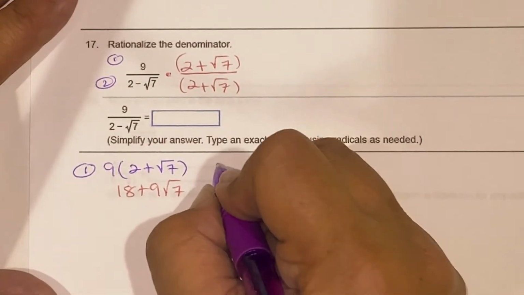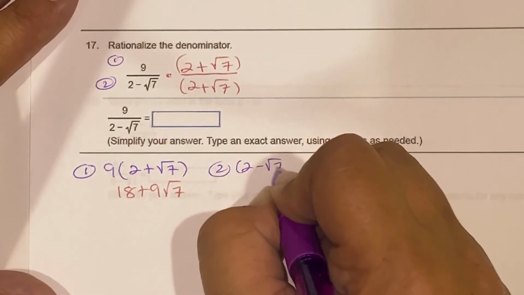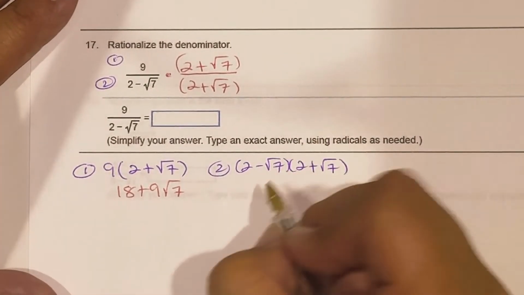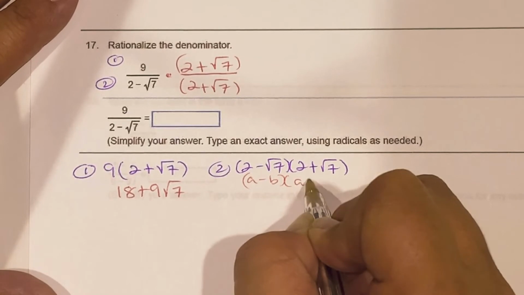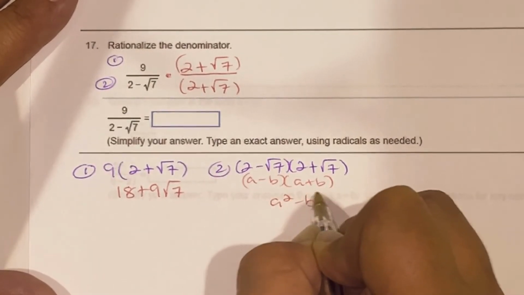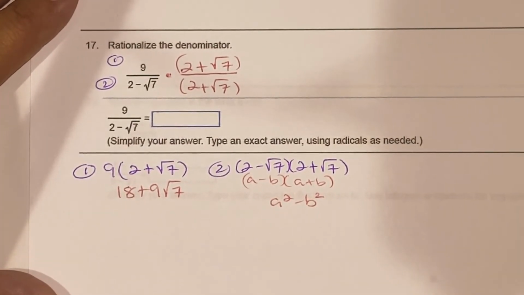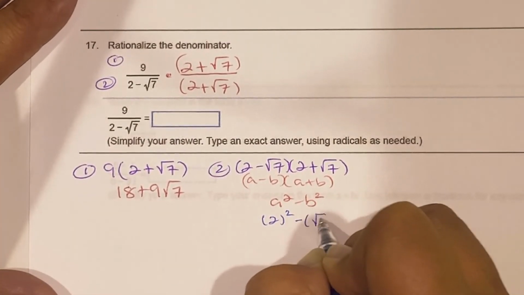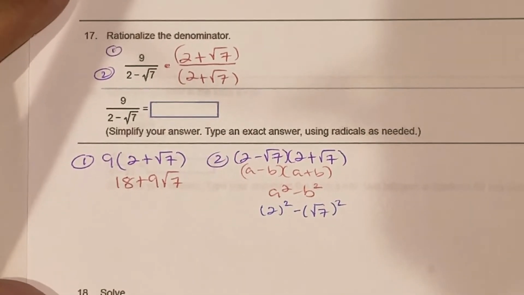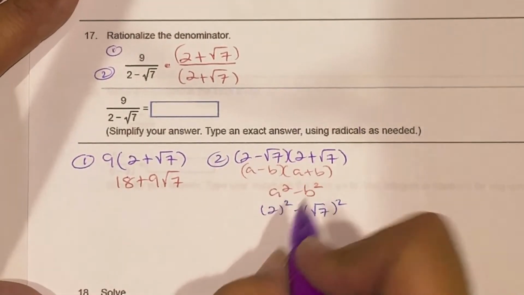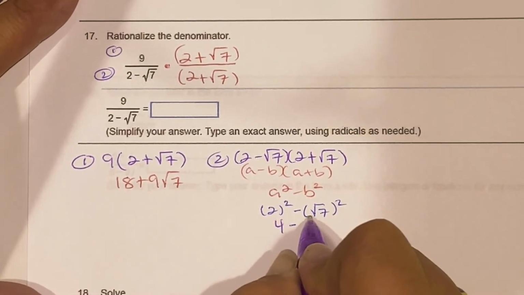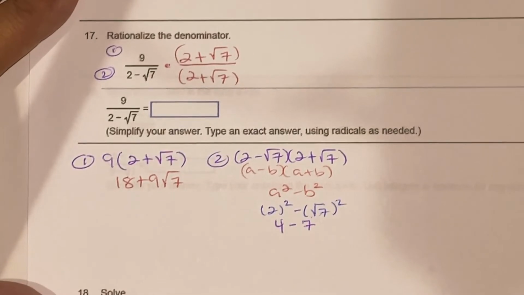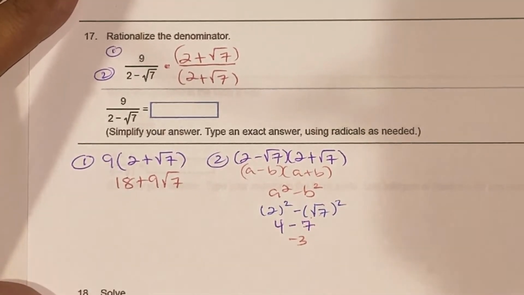Then on line 2, you see 2 minus square root of 7 times 2 plus the square root of 7. Well, this is the same thing as saying a minus b times a plus b, or a squared minus b squared. The difference of squares. So when we look at this, the a position is a 2, which I'm squaring, minus the b position is a square root of 7, which I'm squaring. So we get 2 squared is a 4 minus square root of 7 squared. I'm squaring a square root, I just get plain 7. So 4 minus 7 is negative 3.